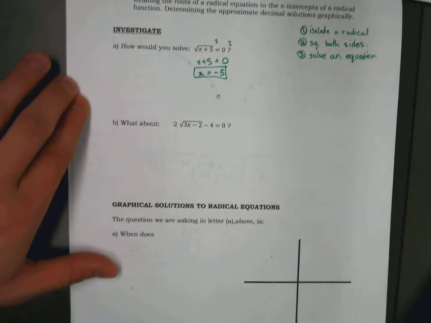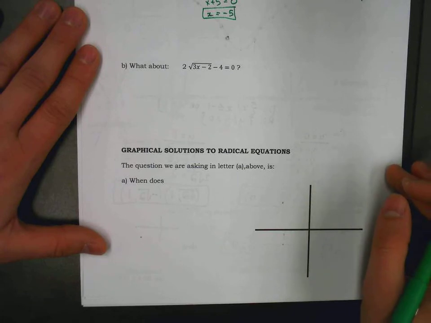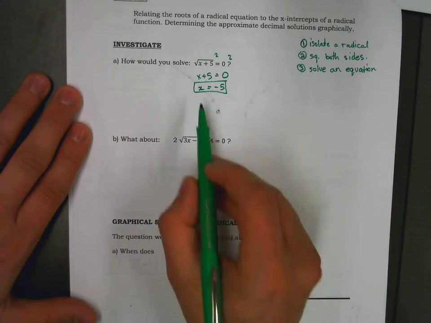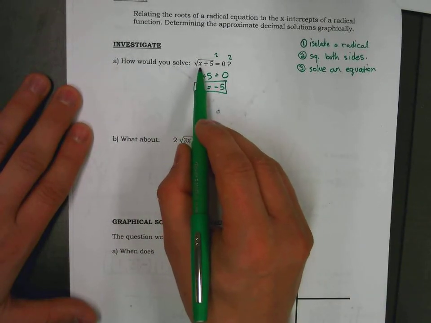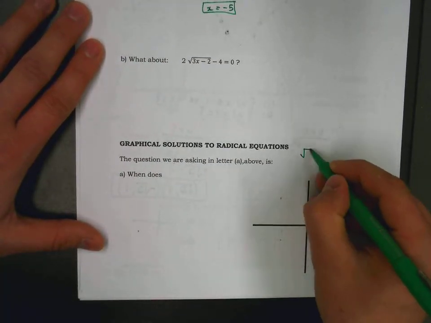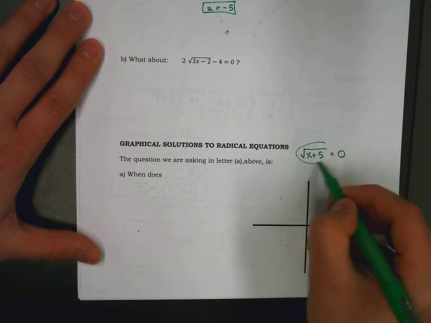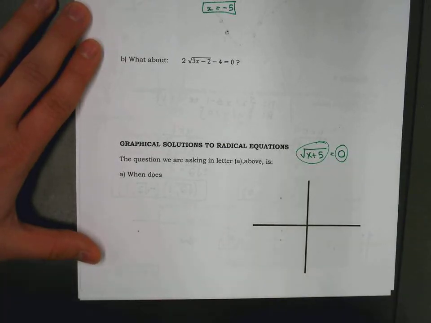Let's actually travel straight down to the bottom here and approach this graphically. What is it asking when it says, when is the square root of x plus 5 equal to 0, graphically? This is actually referring to 2 very separate functions and asking when do they meet.